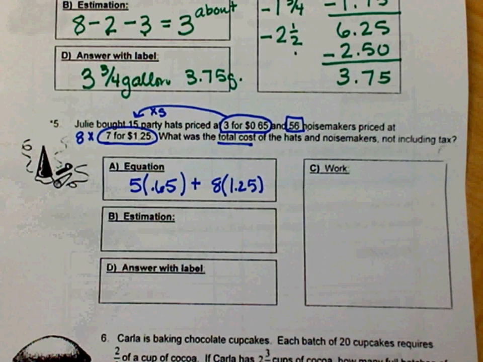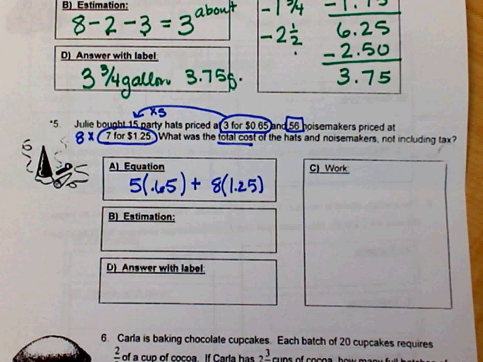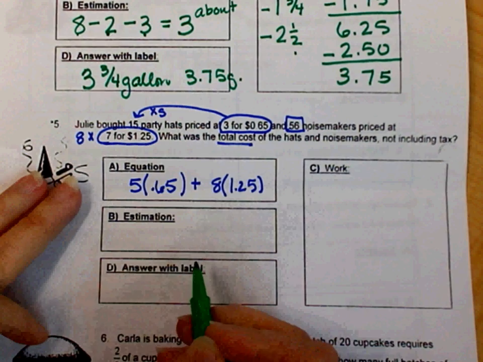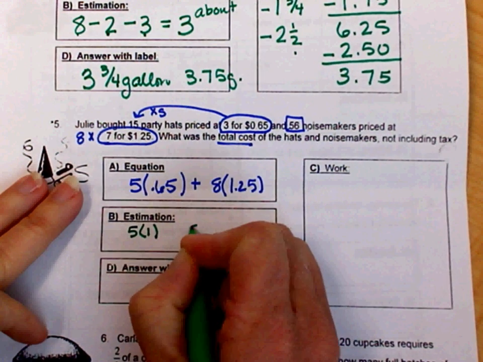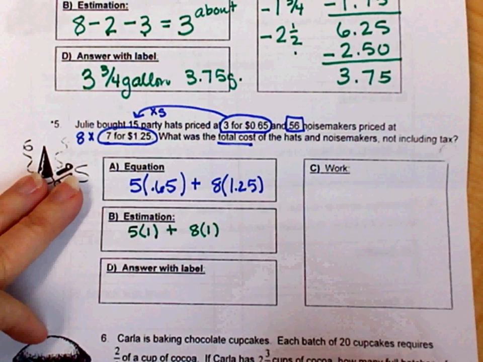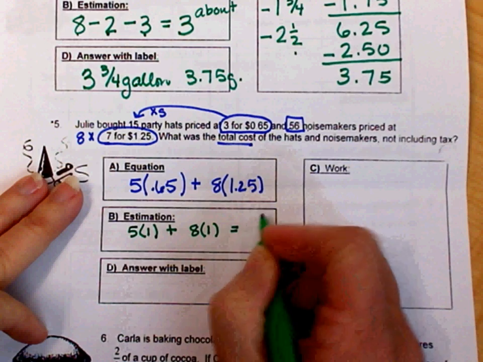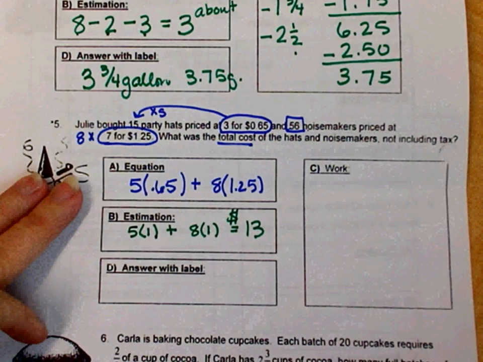I want to estimate my answer first to know where my target is. So if I'm estimating, I'm rounding to whole numbers. In rounding to whole numbers, it's like saying 5 times 1 and 8 times 1, because both of these would round down. When I solve this, I get about 13, and we're talking about money, so about $13.